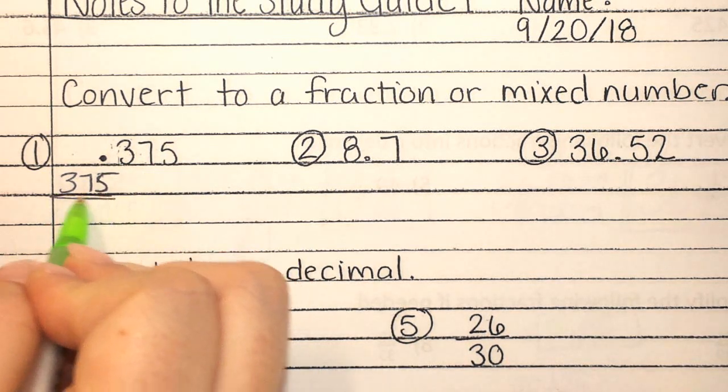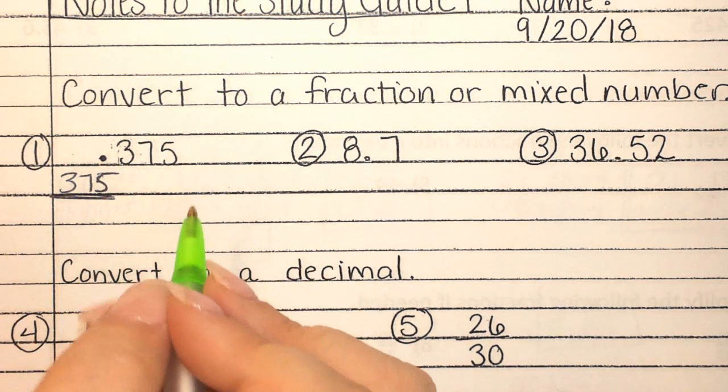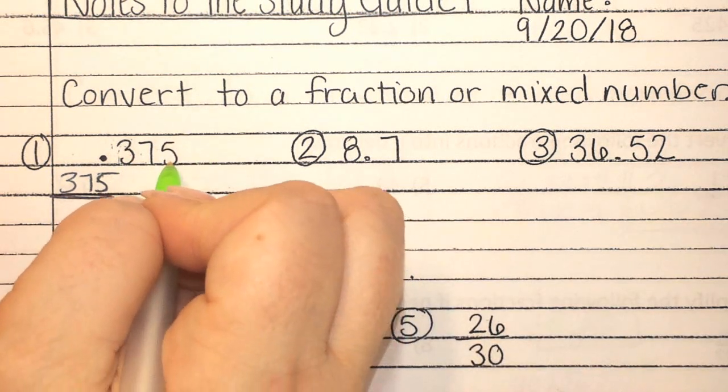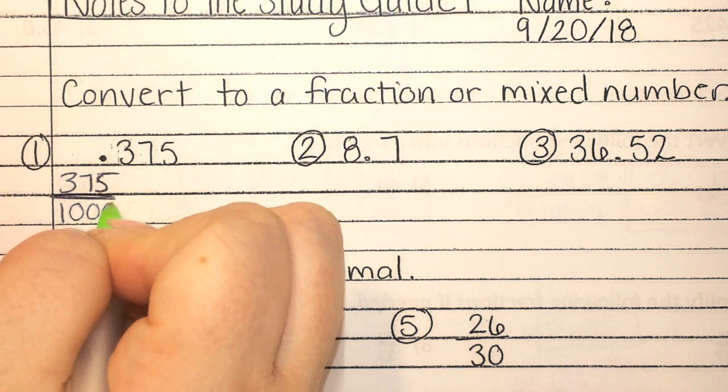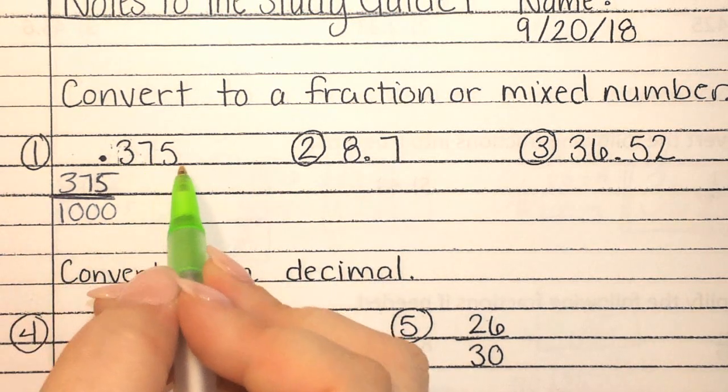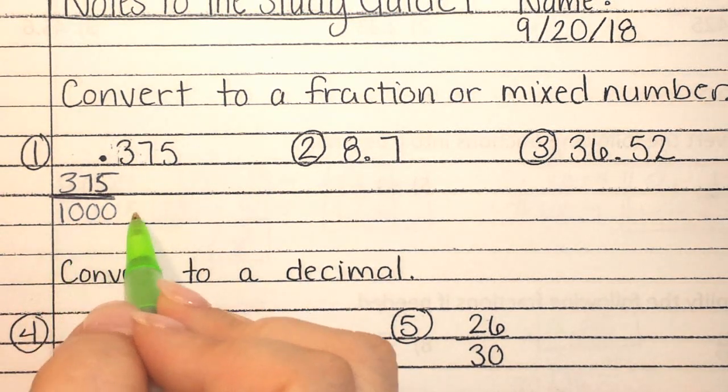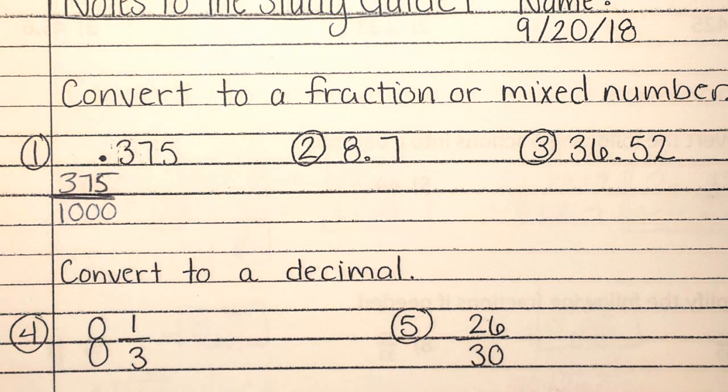All right, and what's going to go on the bottom for this problem, Kayla? 1,000, because 5 is in the thousandths. All right, remember we also talked about another way to remember that is there are 3 numbers after the decimal, so I should have 3 zeros. Okay? Is that a good way to leave my fraction here?